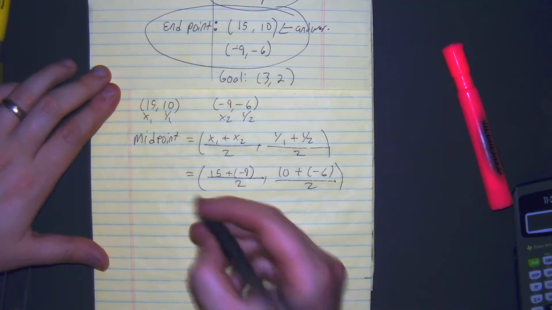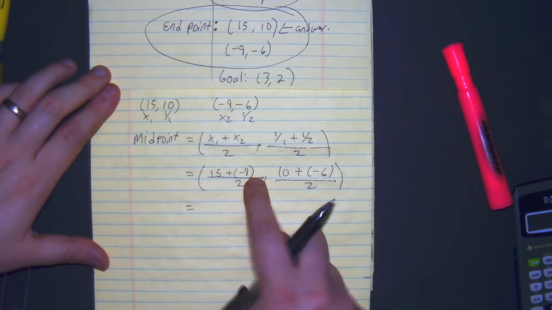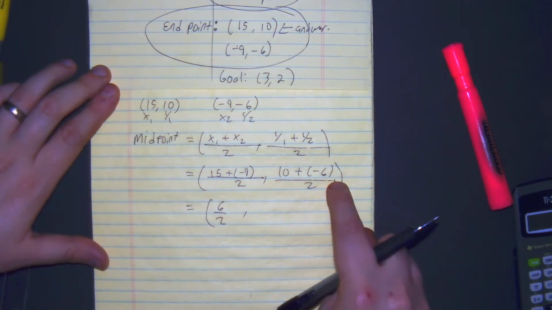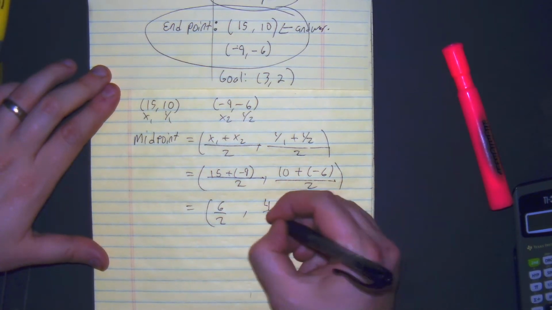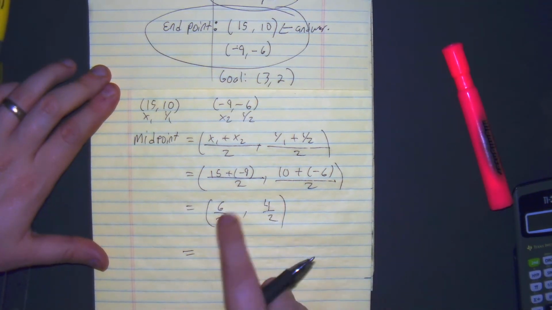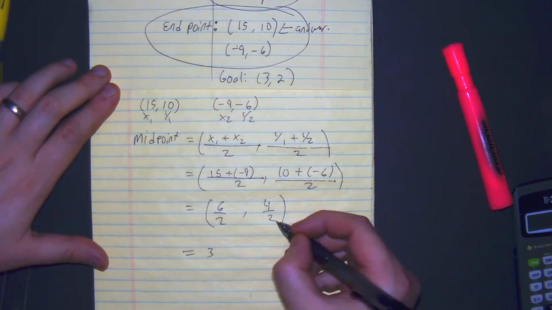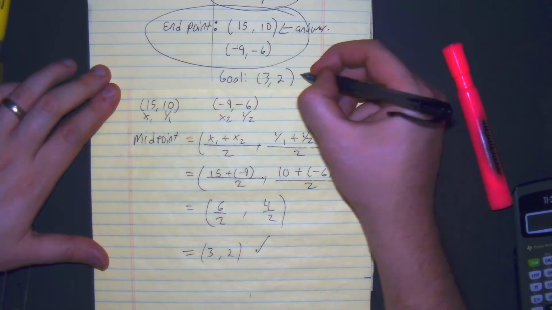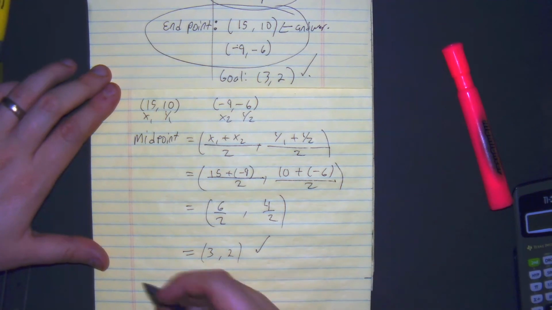From here, we're going to simplify. 15 plus negative 9 gives us 6 over 2. 10 plus negative 6 gives us 4 over 2. 6 divided by 2 is 3. 4 divided by 2 is 2. Did we hit our goal? We did. So that's just the way you can check your work.